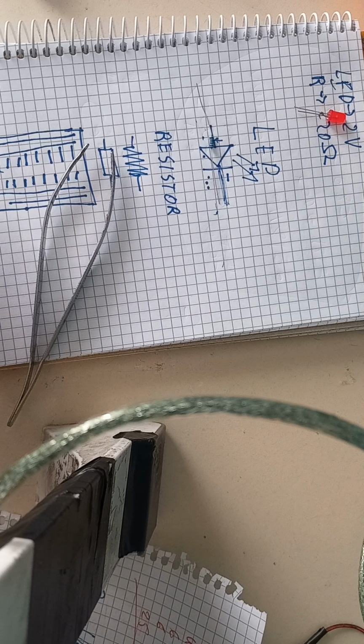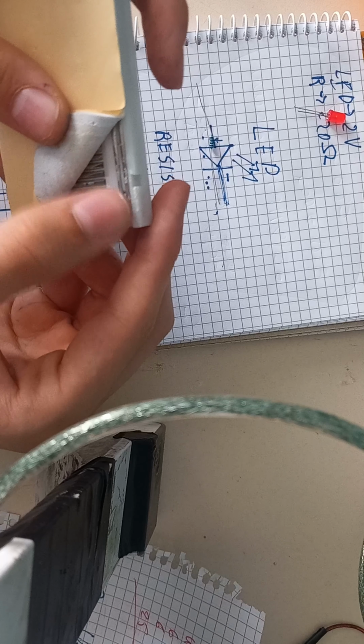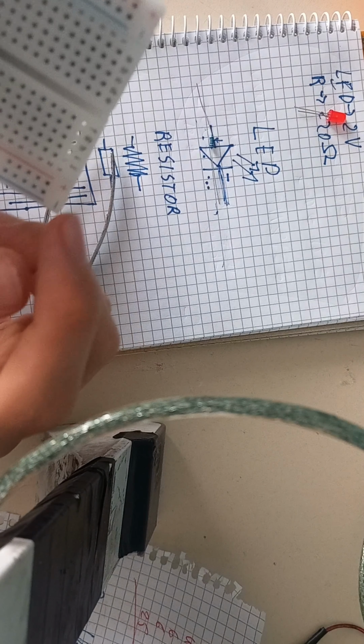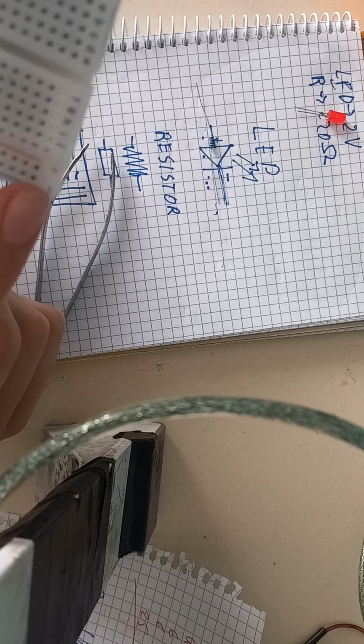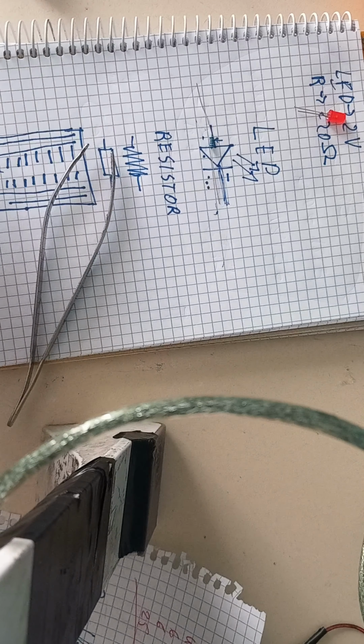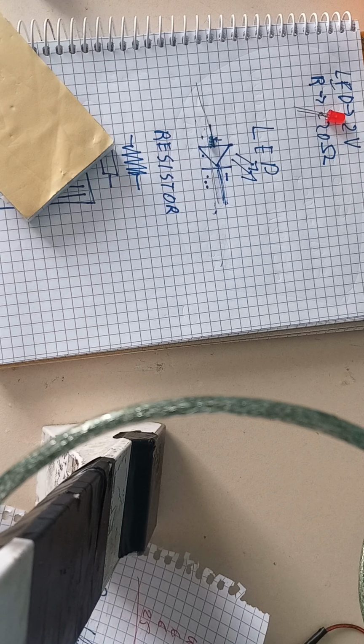Let me just open this up. As you can see, there are metal rails, and this is where the power usually goes, positive and negative. And here are for the electrical components. Let's see how it actually looks. In a breadboard you have these metal rails.